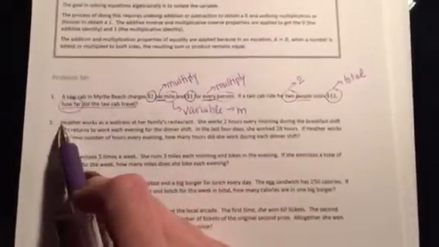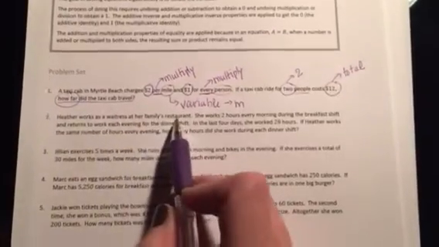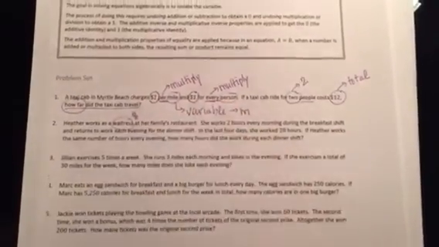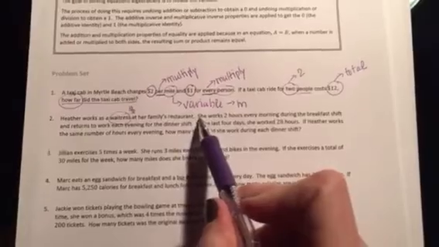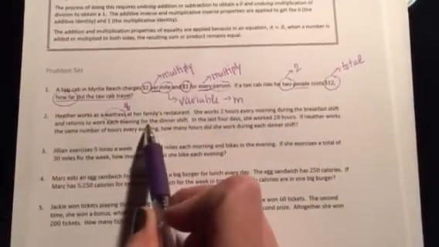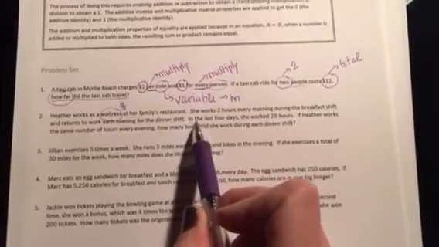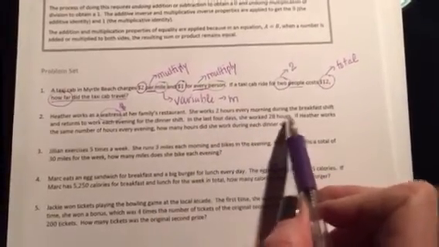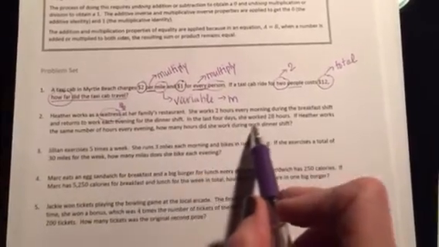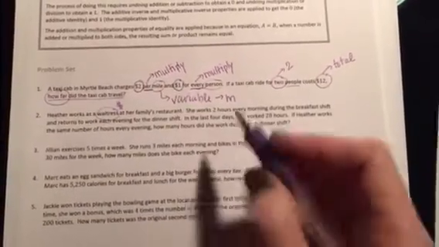All right. Heather works as a waitress at her family's restaurant. Well, if she's working as a waitress, she probably earned some money doing that. Good for her. She works 2 hours every morning during the breakfast shift and returns to work each evening for the dinner shift. In the last 4 days, she worked 28 hours. If Heather works the same number of hours every evening, how many hours did she work for each dinner shift?